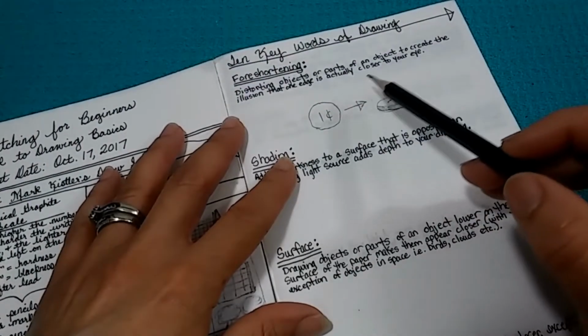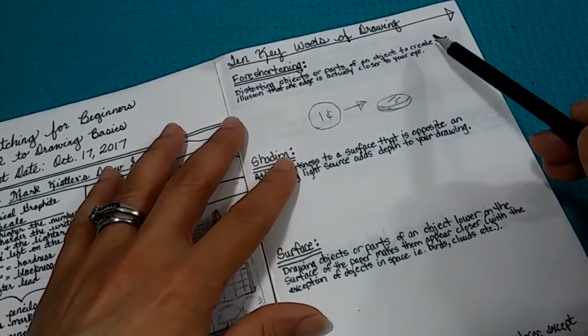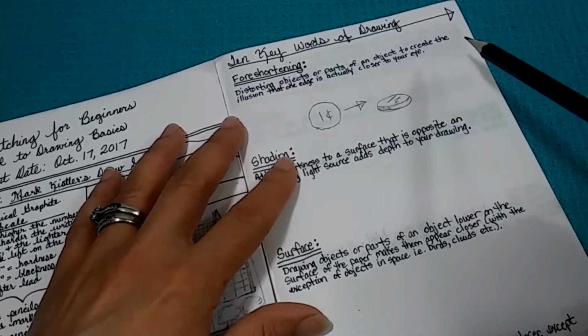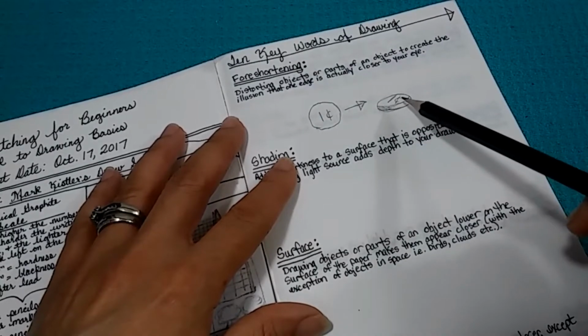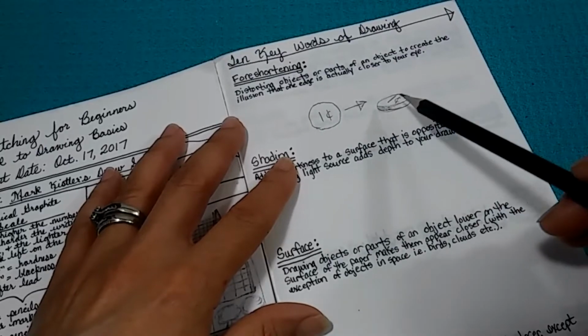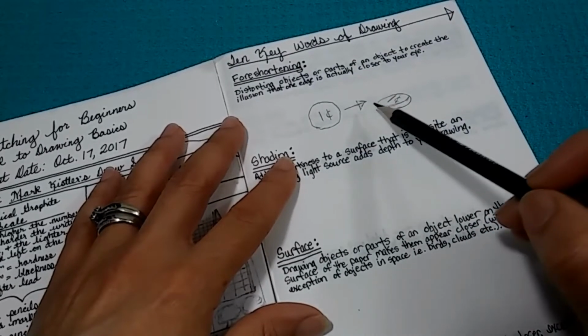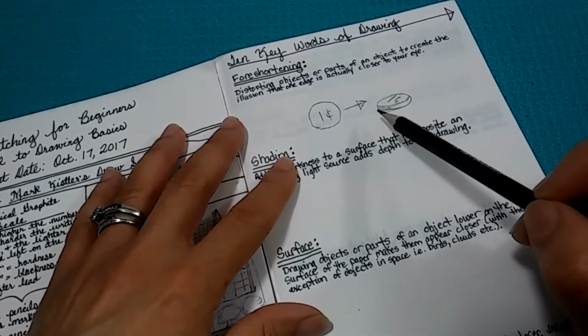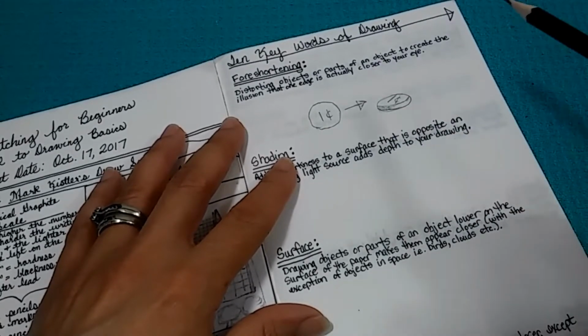Okay, so again, this example is supposed to demonstrate that we are distorting an object or a part of it to create the illusion that the edge, which is right here, is actually closer to our eye. All of it is really the same distance, but we're pretending that's our eye. Just shading this part in makes it seem like it is closer to our eye.